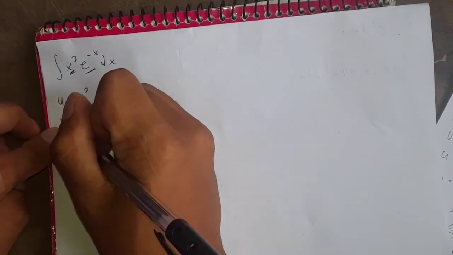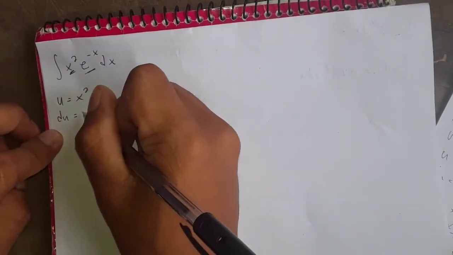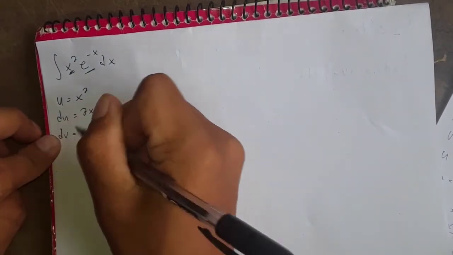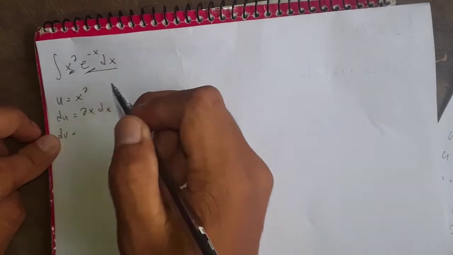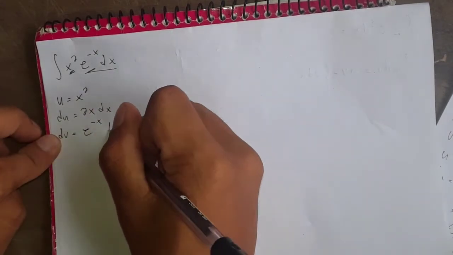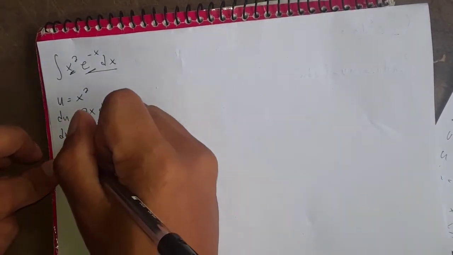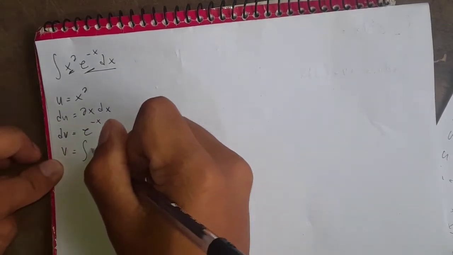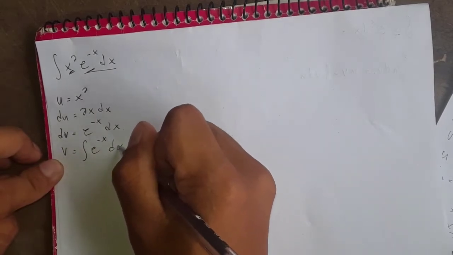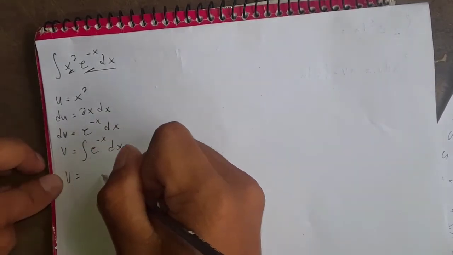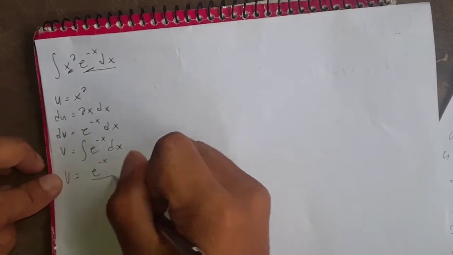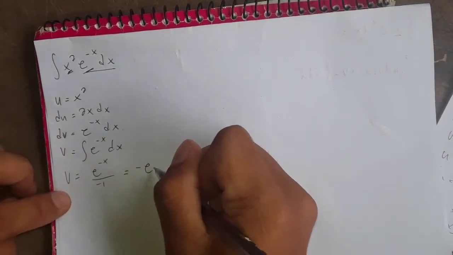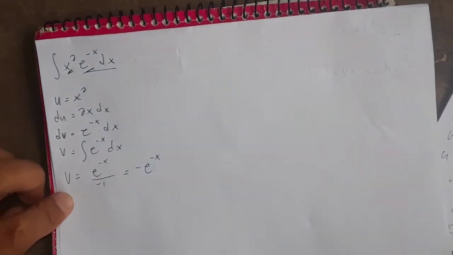Then finding du is simply equal to 2x dx. Then your dv is equal to the rest of the function, which is e to the negative x dx. Then finding your v, it is equal to the integral of e to the negative x dx, which is e to the negative x over negative 1, simply equal to negative e to the negative x.